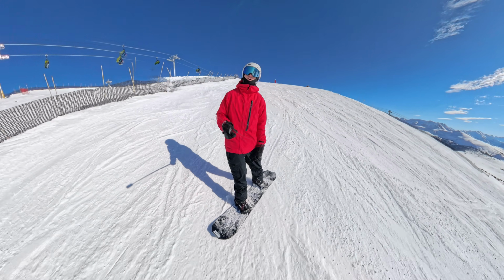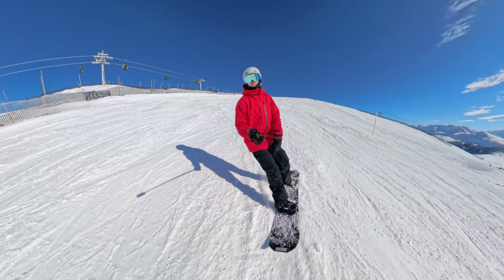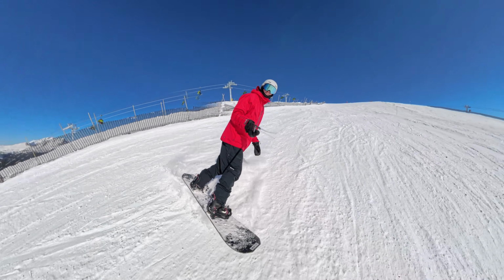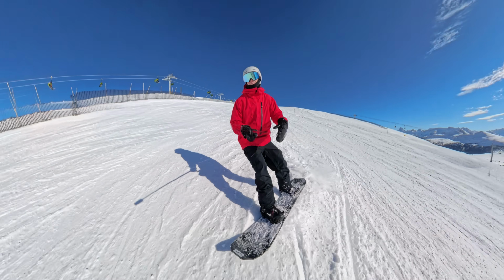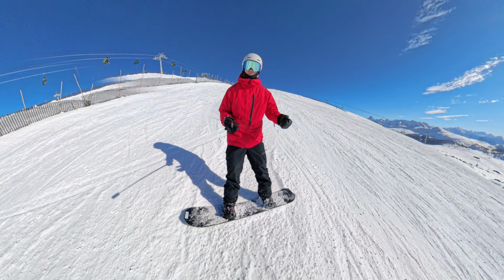A question I get quite often on the channel is, where do I make my edge change? So an edge change is really important in snowboarding. It takes you from your heels to your toes and vice versa. And this change happens differently depending on what level of snowboarder you are.